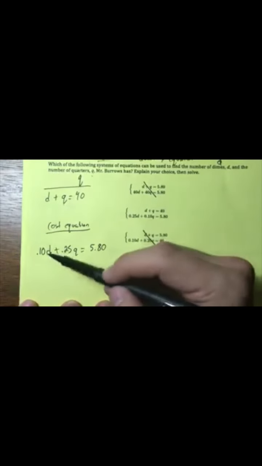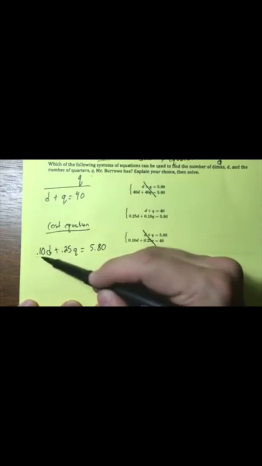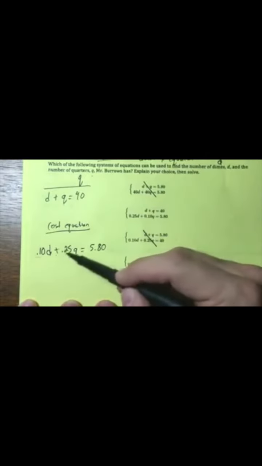So this tells us that for each dime we have 10 cents, plus 25 cents for each quarter, and if we add this up, we're going to have a total of $5.80. So with this equation and this equation, we can see that this looks identical to choice D. So this is our choice for the correct system of equations.